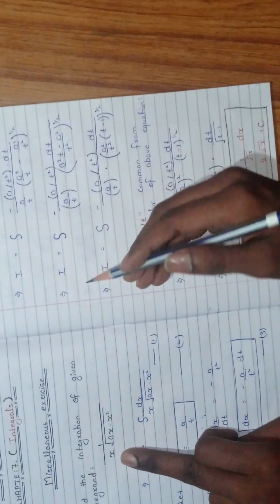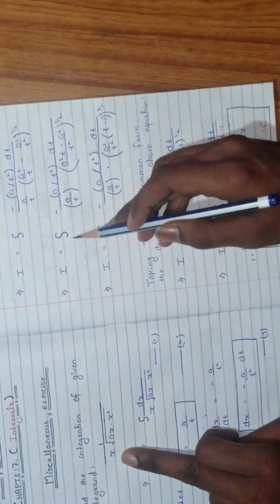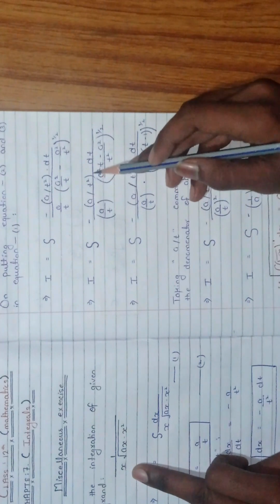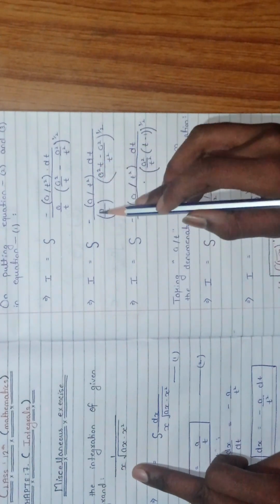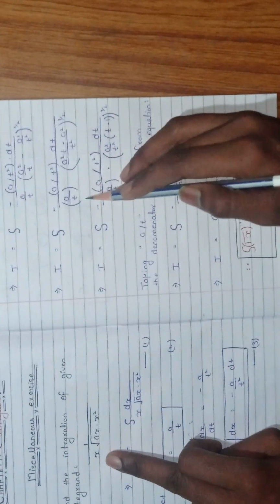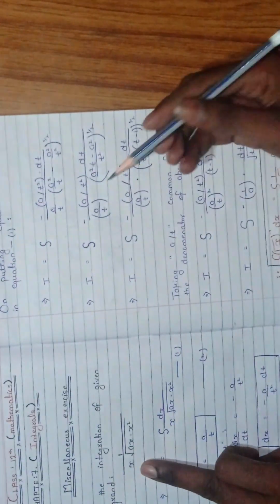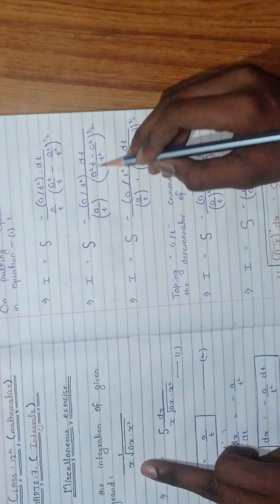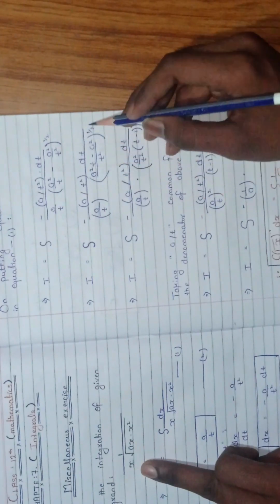Taking this, we find that I is equal to integration minus within the bracket a by t square multiplied with dt divided by a by t multiplied with a square t minus a square divided by t square, raised to power half.